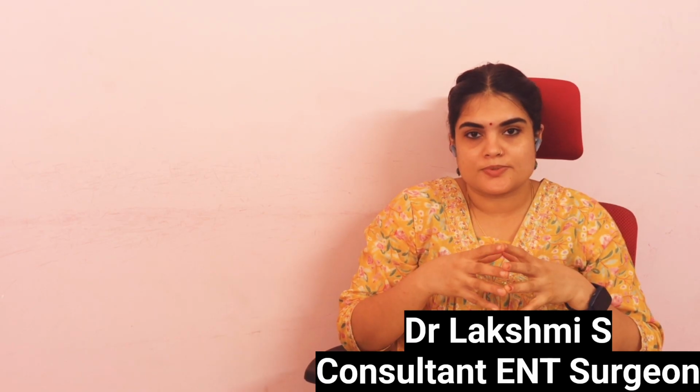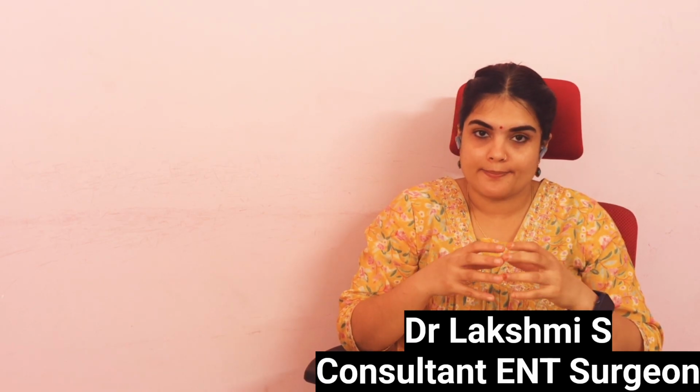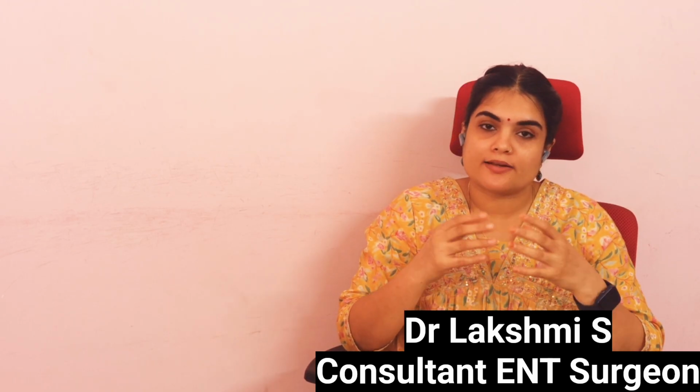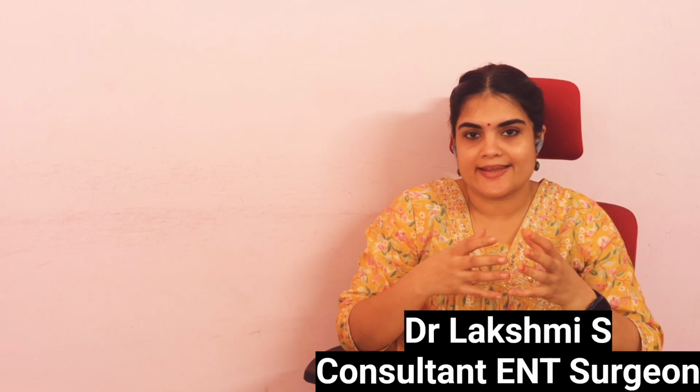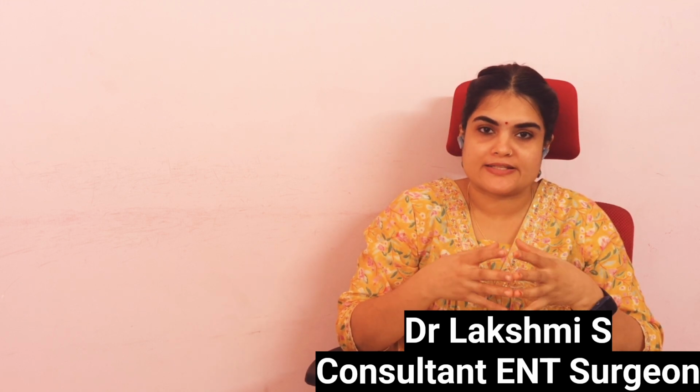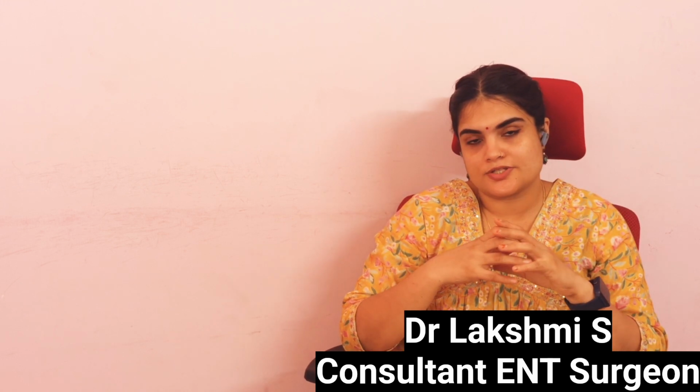What is the differential diagnosis? The differential diagnosis can be vocal cord palsy. It can be unilateral or bilateral vocal cord palsy. In unilateral vocal cord palsy, the child will have a hoarse cry, hoarseness of voice. Bilateral vocal cord palsy usually have a biphasic stridor and usually require tracheostomy.